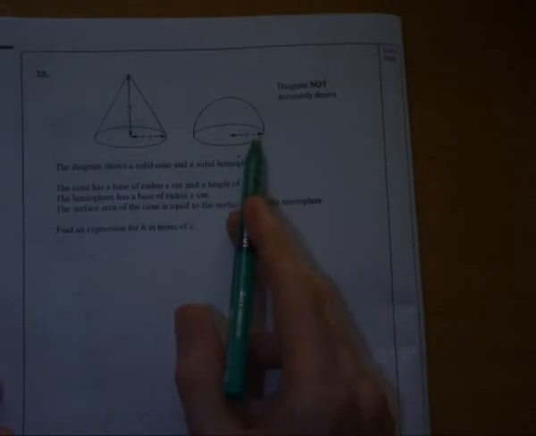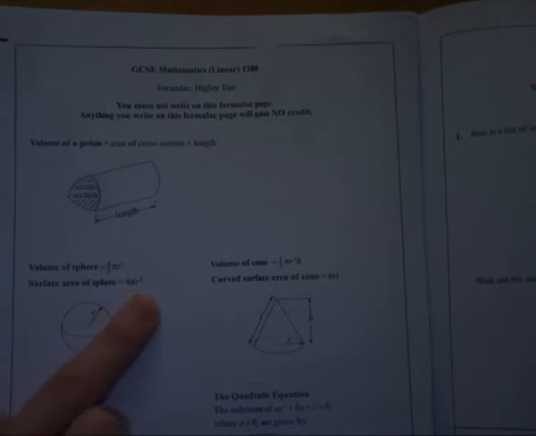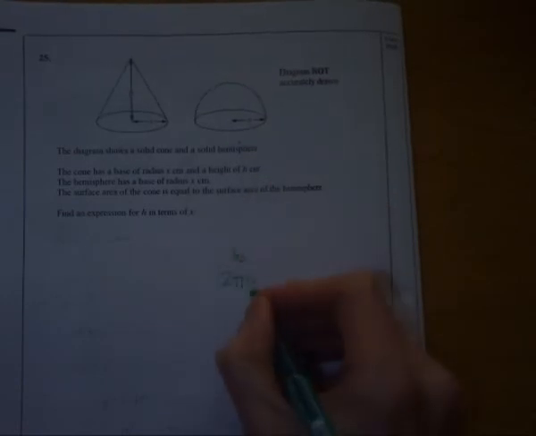So, this one's easy. The curved surface area of that hemisphere. If you go back to the very start of the paper, you'll see that the surface area of a sphere is 4 pi r squared. We've only got a hemisphere, so we've got half of it. So the hemisphere, HS, is going to be 2 pi. Now in this case, r is x squared.